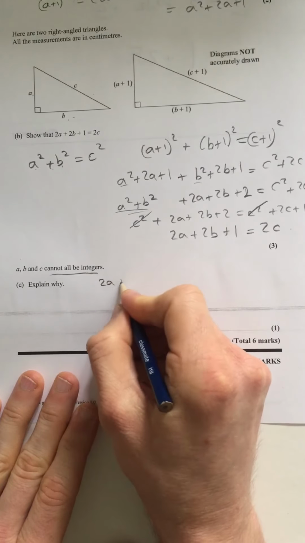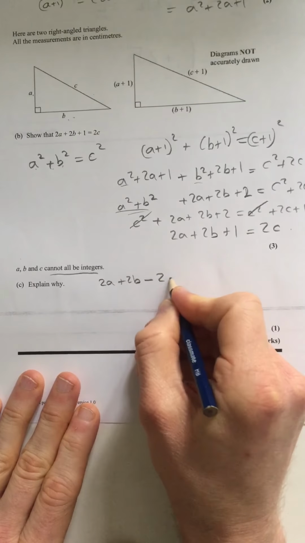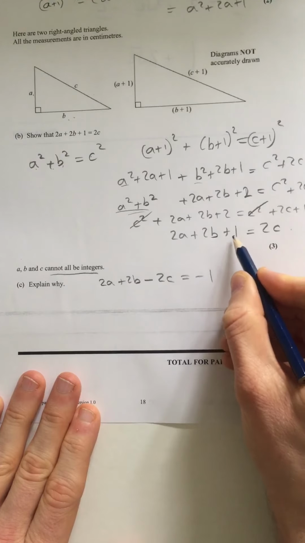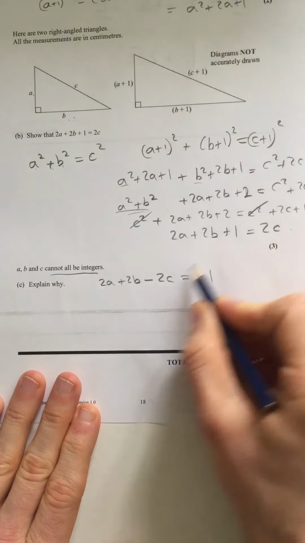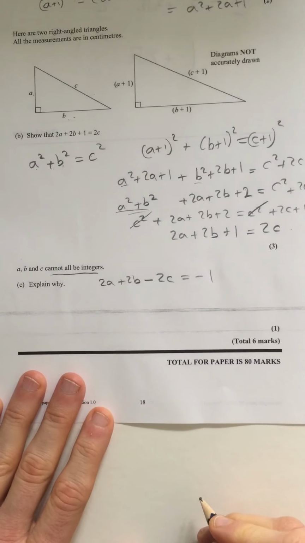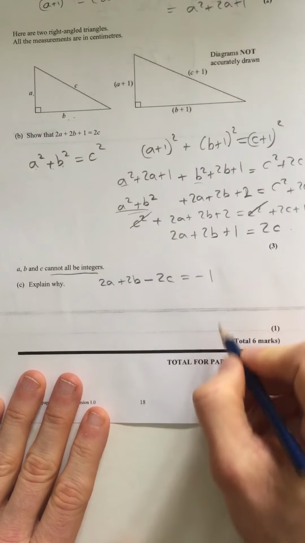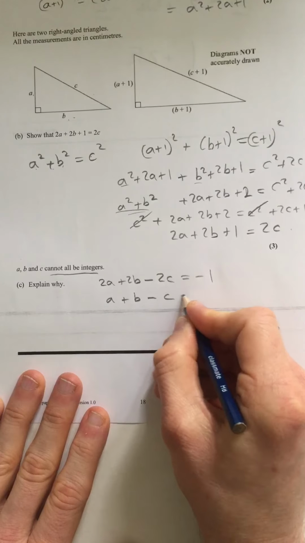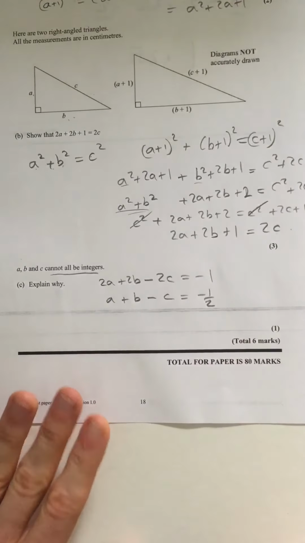So I'd say 2a + 2b - 2c = -1. So I'm just swapping this 2c and the 1 around, so I've got the a, b and c's all on the same side together. And then I'm going to divide everything through by 2. So a + b - c = -½.